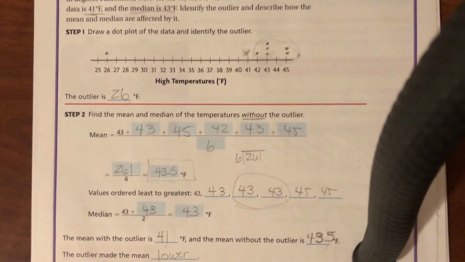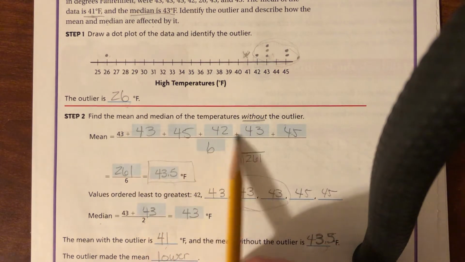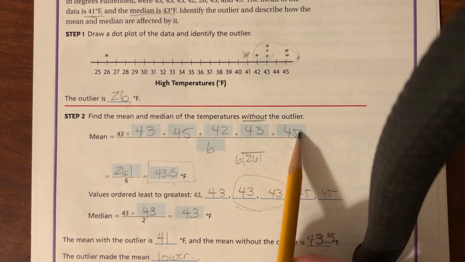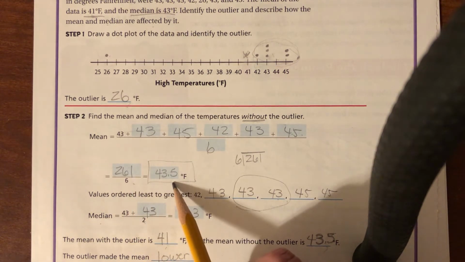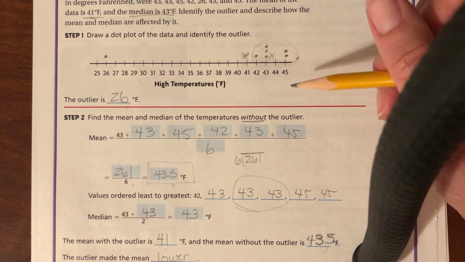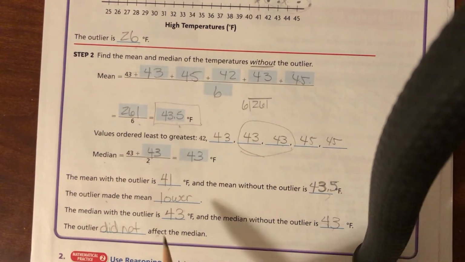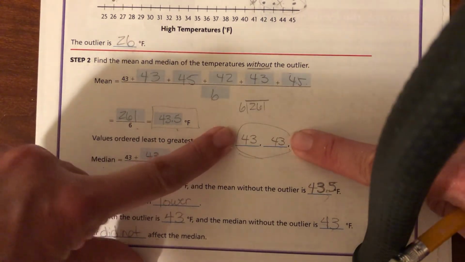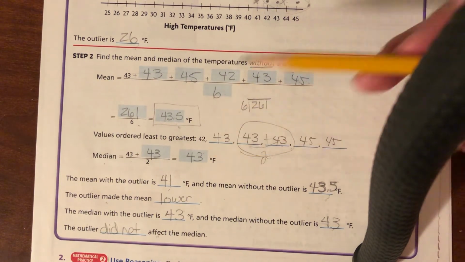So now let's find the mean and the median of the temperatures without the outlier. So we're not going to include that 26. We put all of our values here and we divide by 6 because there's 1, 2, 3, 4, 5, 6 pieces of data. When we add them all up, we get 261 divided by 6, which gives us 43.5, which is right here. That's a more realistic mean. It should be in the middle of the data. For the median, as we work our way in to the middle, are the two 43s there. Then we add them together, divide by 2, and we end up with 43.